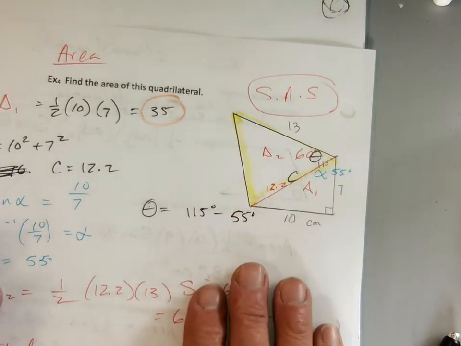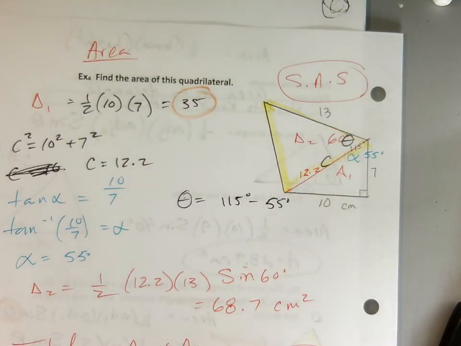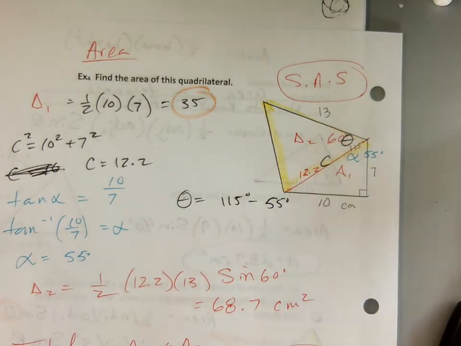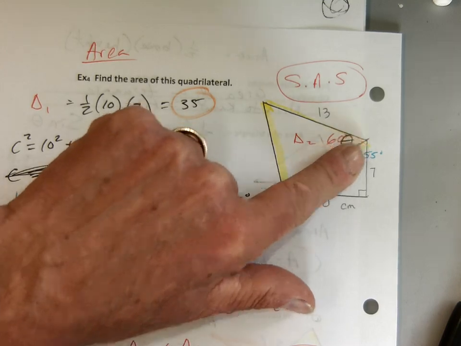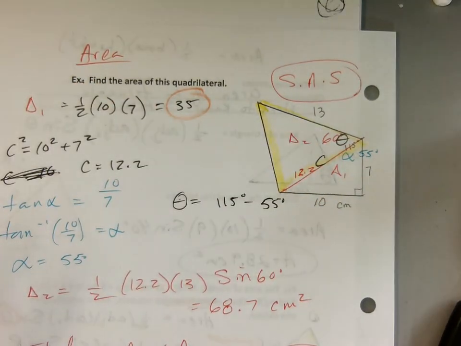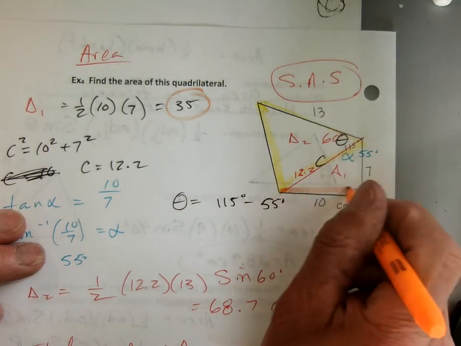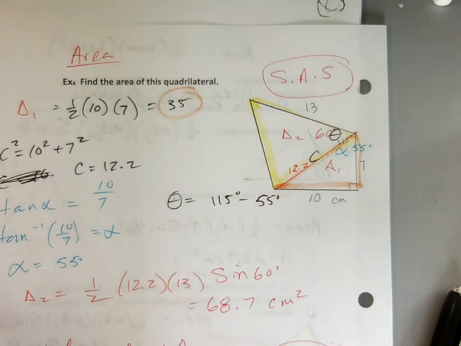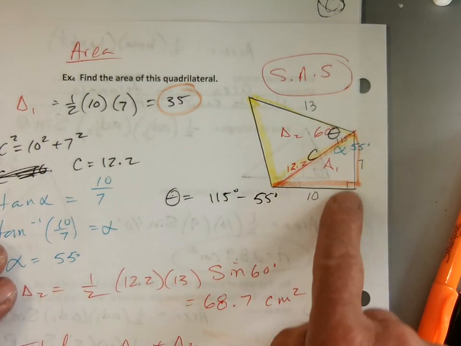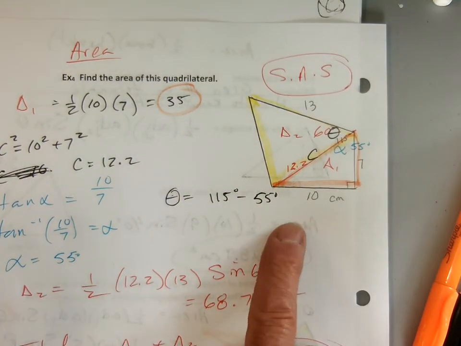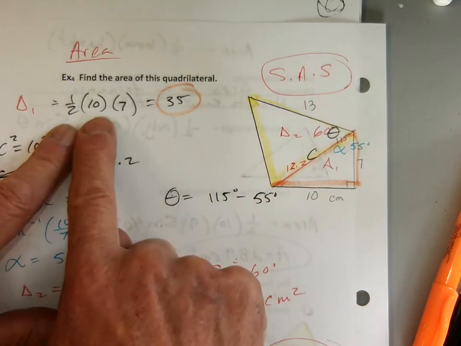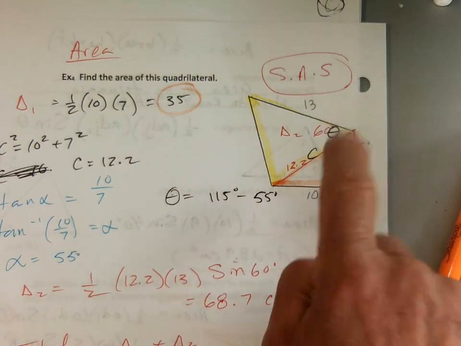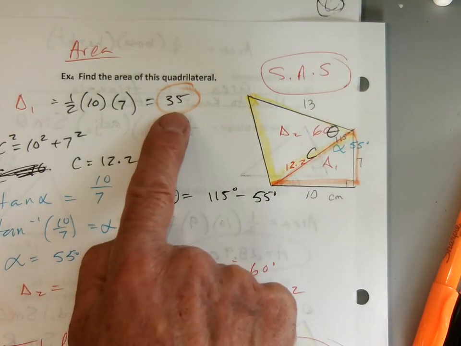Now, example 4, I have a quadrilateral. So we drew a line straight down the middle to make 2 triangles, okay? And I have a formula for the area of a triangle. So triangle 1 is that triangle, and then I got triangle 2. So I got triangle 1 plus triangle 2. Triangle 1 is pretty easy because it's a right triangle, so I have a height. So I just use the old 1/2 base times height, and that gives me 35. So the area of triangle 1 is 35. Circle that. I'm going to come back to it.